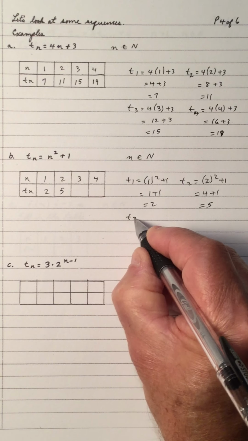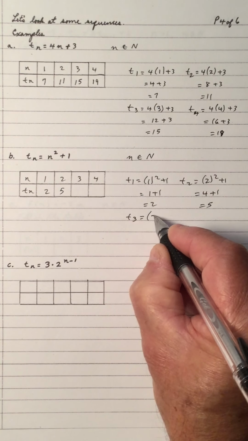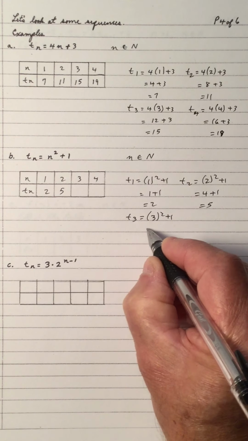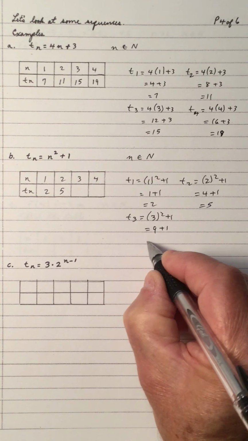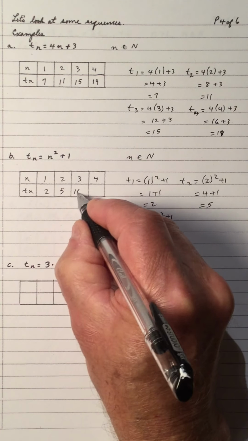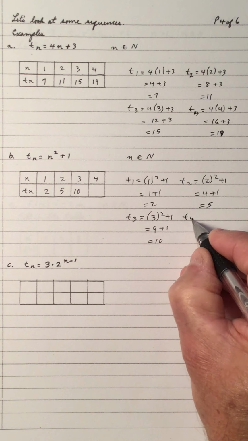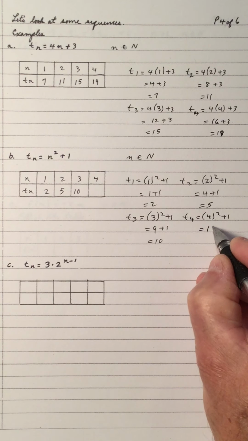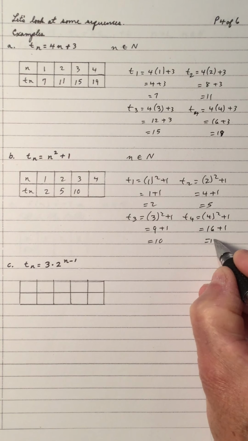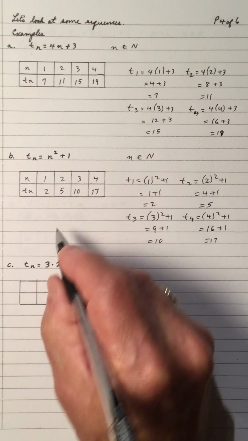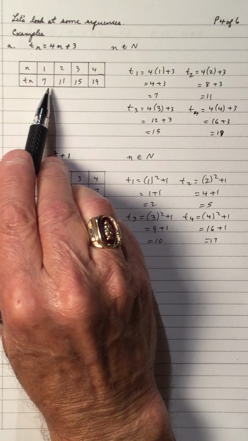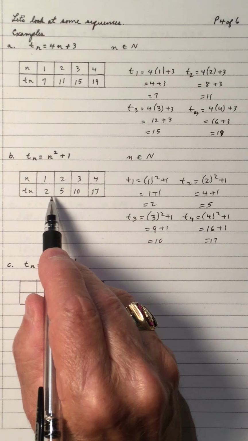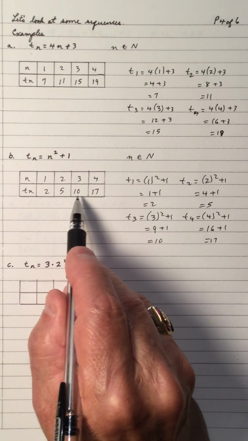So t3 is 3 squared plus 1. 9 plus 1 is 10. And t4 is 4 squared plus 1. 16 plus 1, 17. Notice this time, the first one is going up by 4s each time, but this one goes up by 3, and then 5, and then 7.